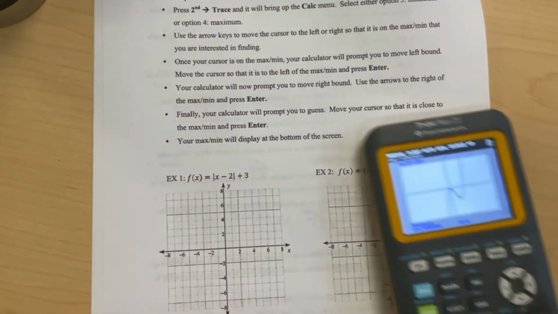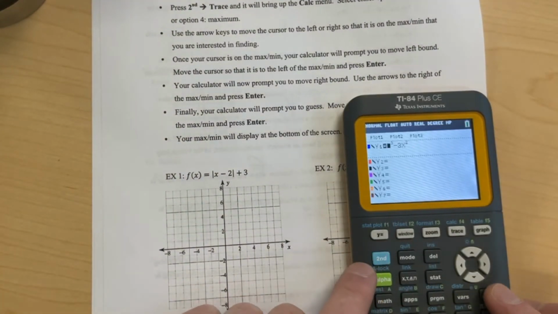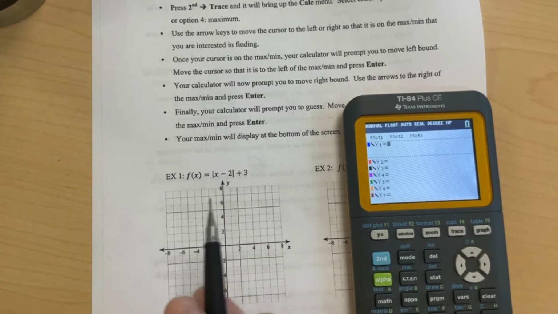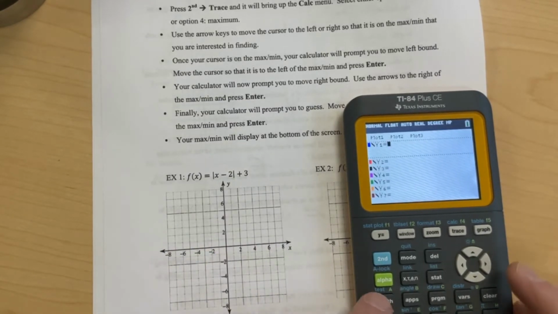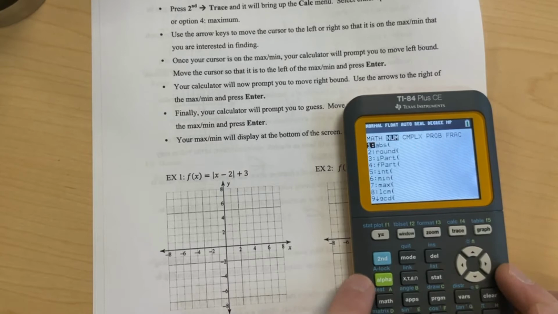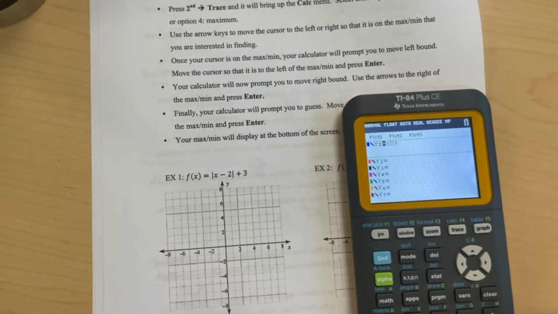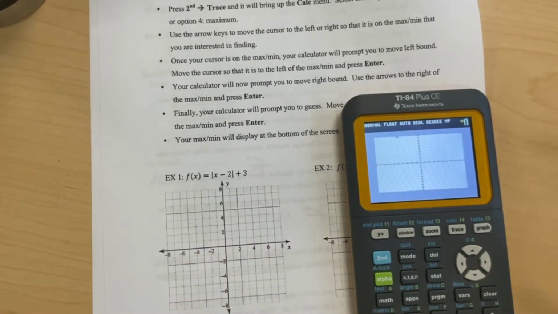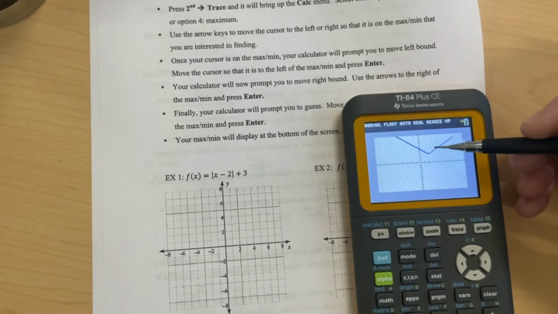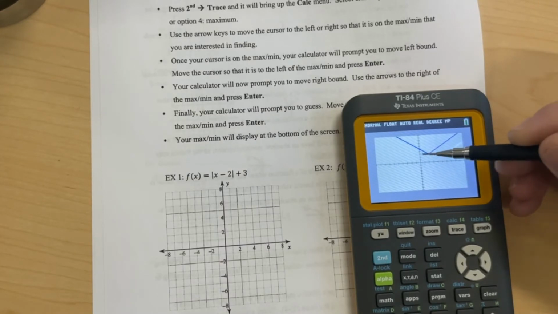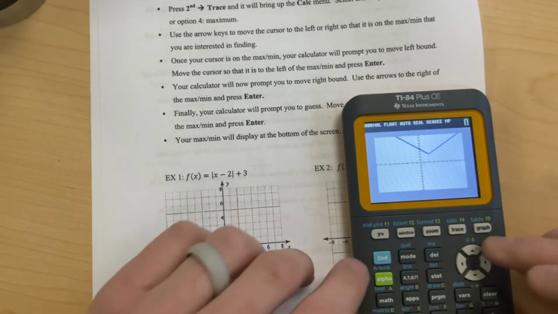Let's do these couple examples together in the calculator too. So let's clear this out. Let's do the absolute value of x minus 2 plus 3. To go to absolute value, go to math, and then number, and then abs. That's your absolute value. X minus 2, and then plus 3. And let's graph that thing. And so we see it's going to live around here. If I look at the graph, it looks about like 2, 3. Let's check that it is.